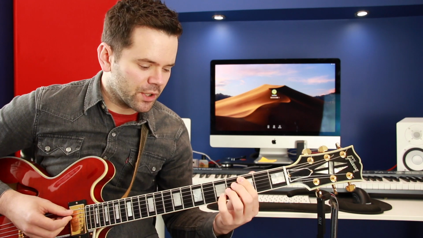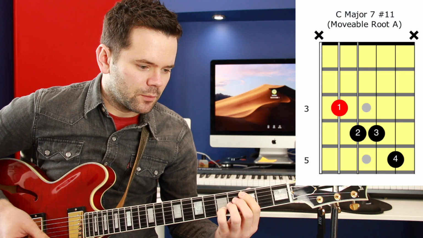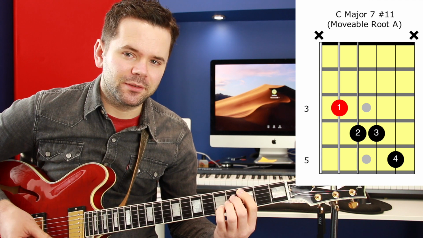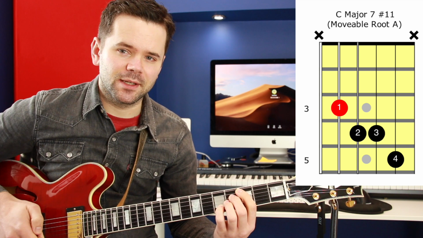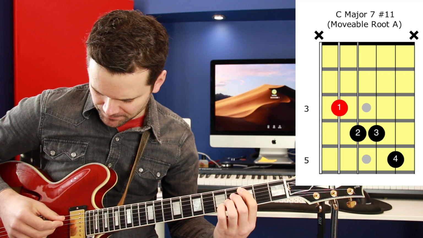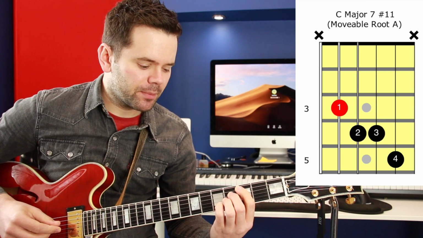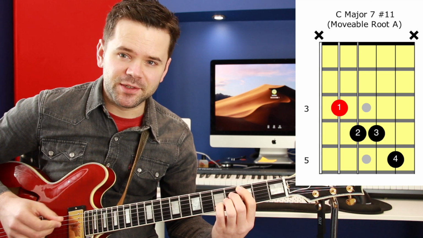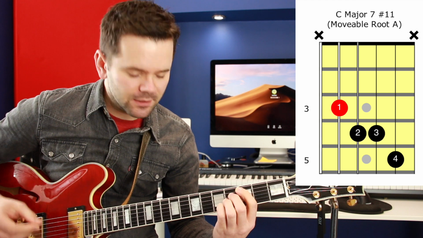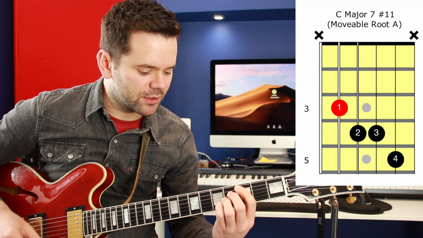Next one's a little bit more gnarly. Again, root A, C major 7. And what's happening here is we've got the sharp 11 in the bass, so it sounds a little bit tense. So we've got C in the root on the A string, the sharp 11 on the D string, so you get the tritone interval there, major 7 on the G, and then the major third on the B.